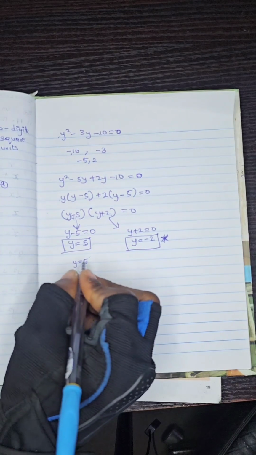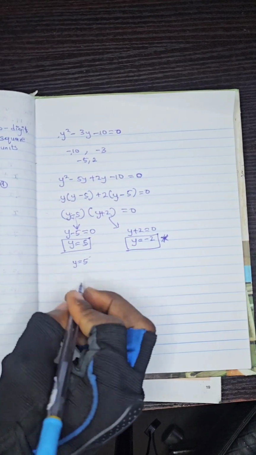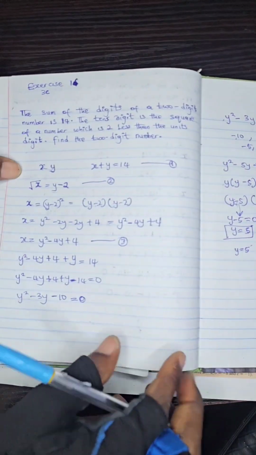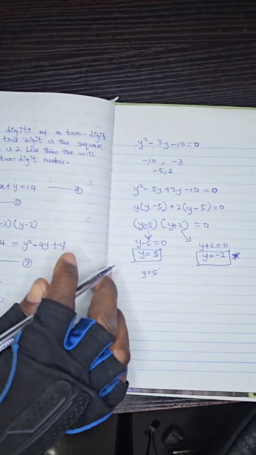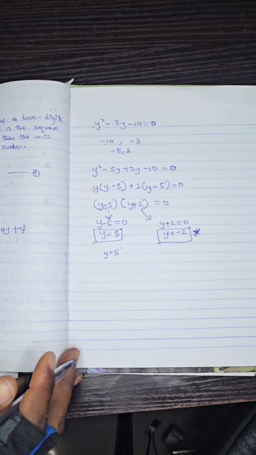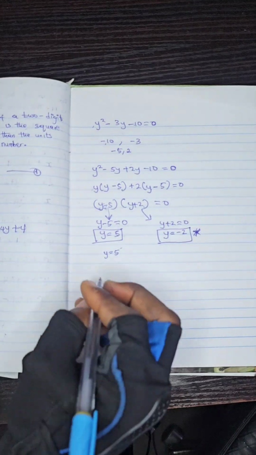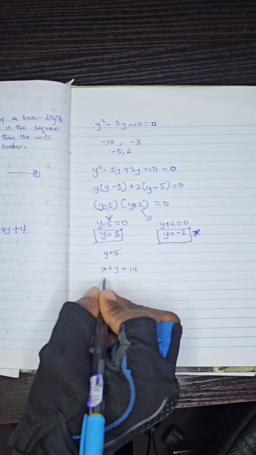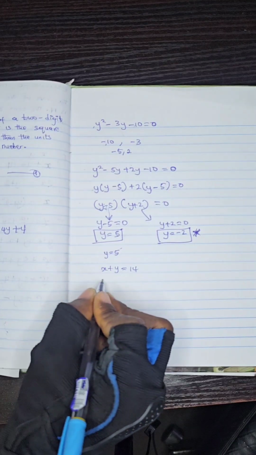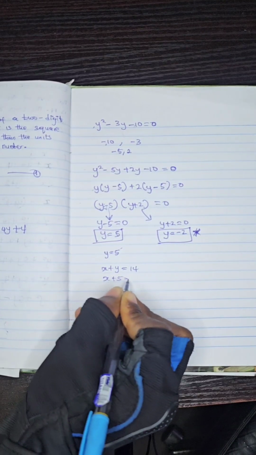You see where we apply this logic again the second time. So now I know that y is 5. From equation 1, x plus y is 14. So let's apply it. x plus y is equal to 14. So since y is 5, it will be x plus 5 is 14.